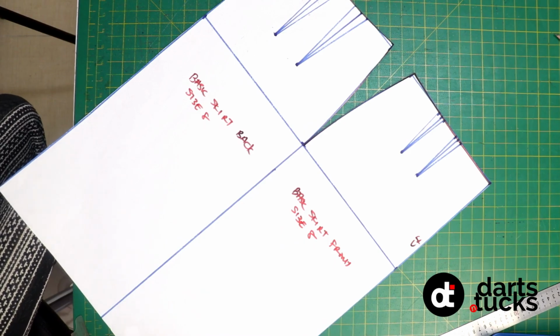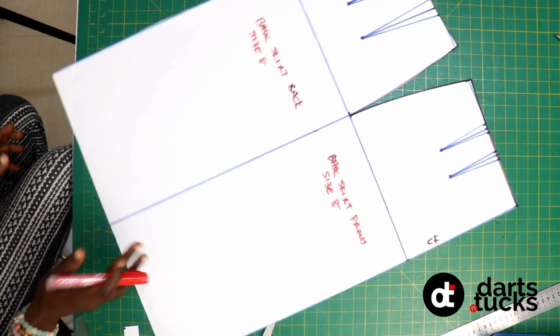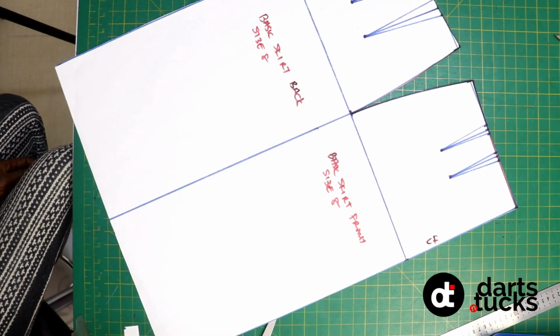If you have drafted for a particular client, put the name of the client there. You might even put the date there. It helps you to trace when you did it, and maybe if you need to measure your client or something.